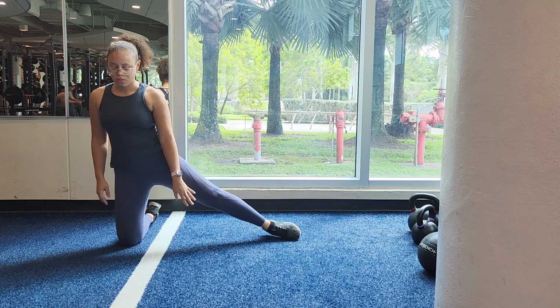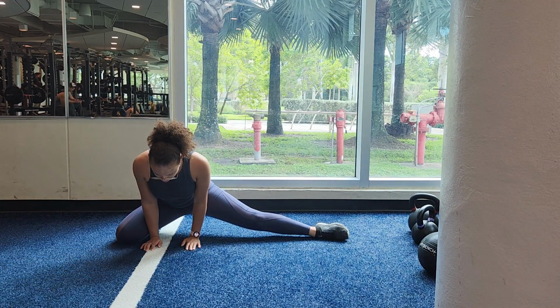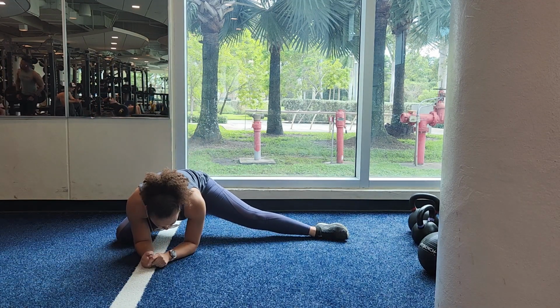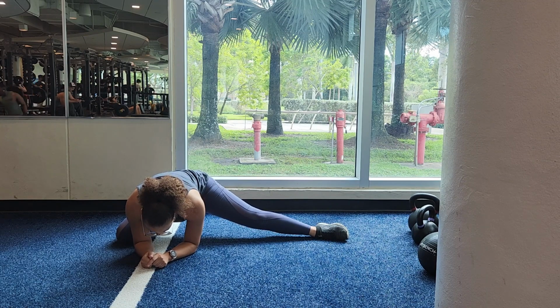The last one we have is the single leg straddle, and because in this one the leg is straight, it is a good stretch for that gracilis muscle.